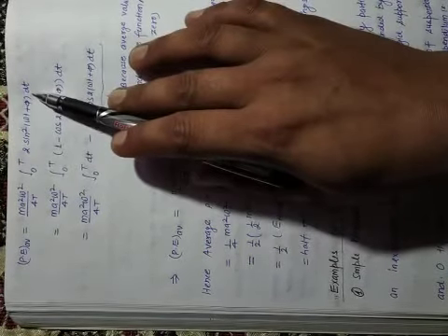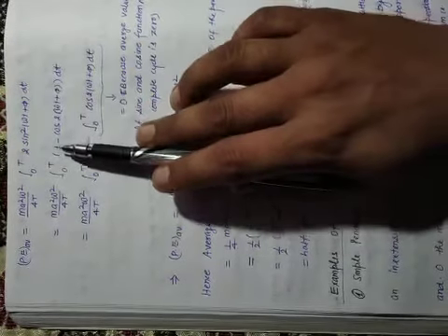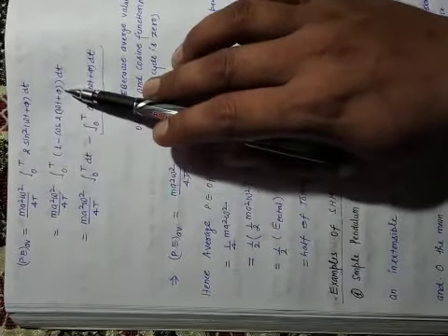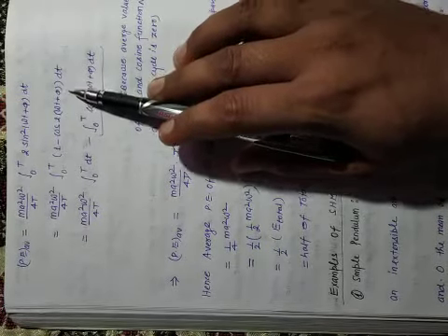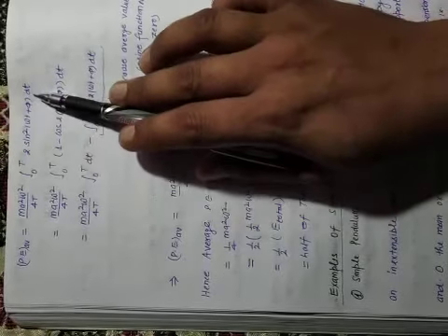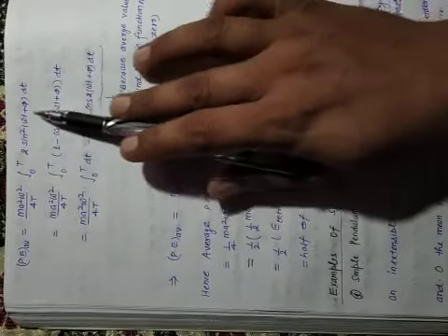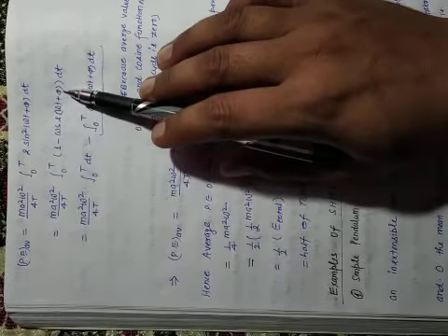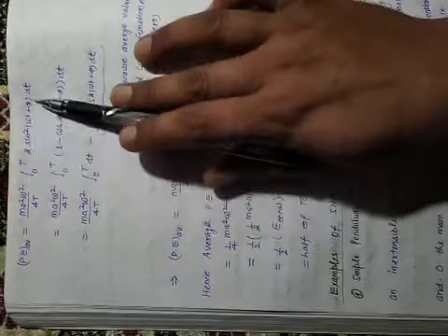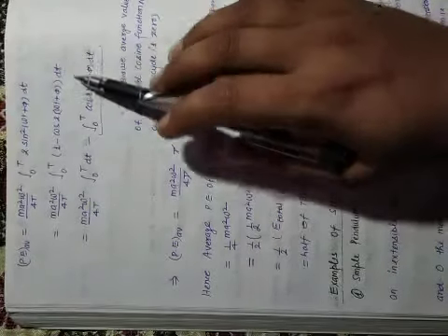This 2 sine square theta gives you 1 minus cos 2 theta, a simple trigonometric relation. Here theta is omega t plus phi. That's why here it is omega t plus phi. So this trigonometric relation is converted to this one by the simple formula.